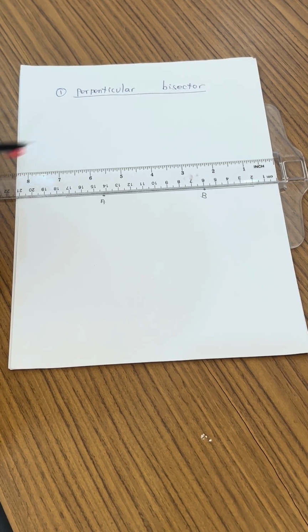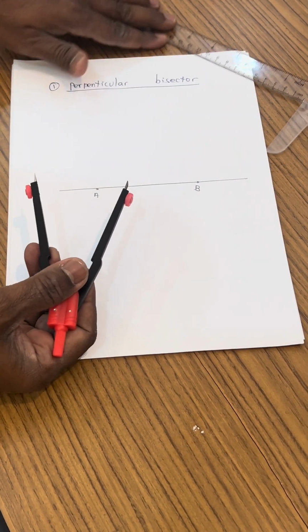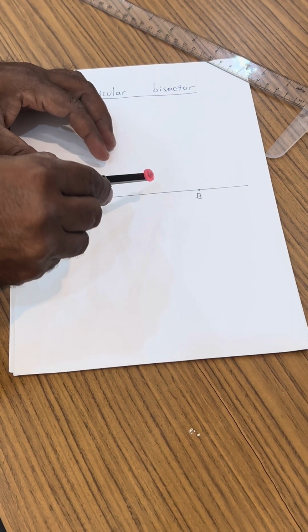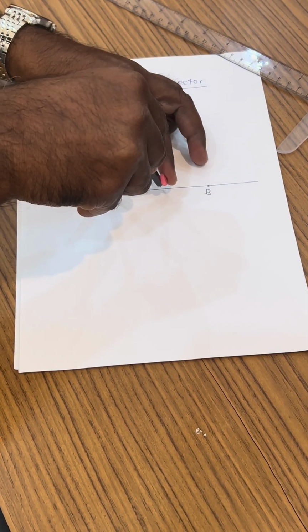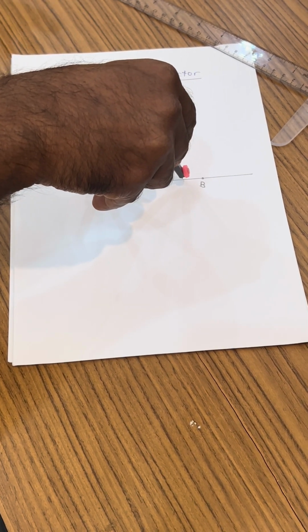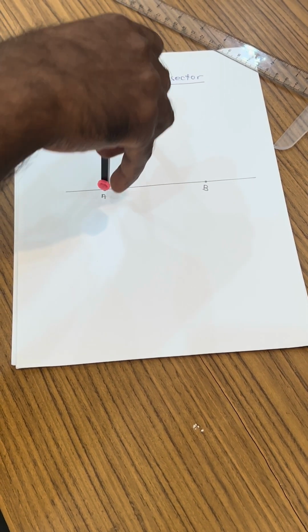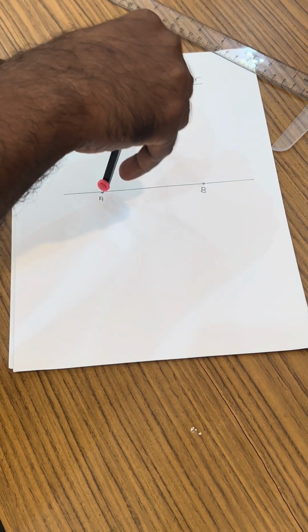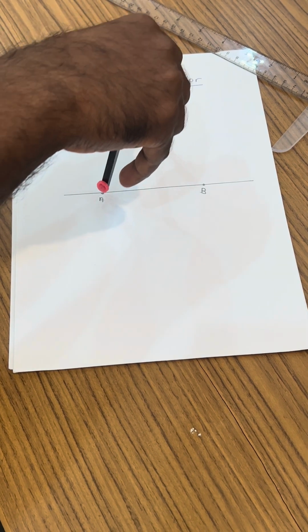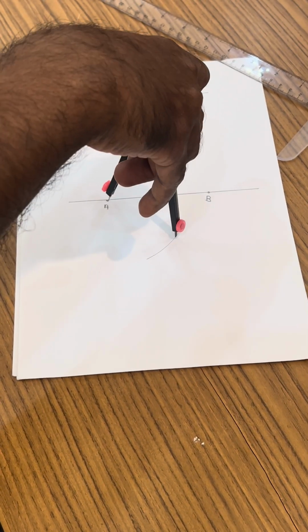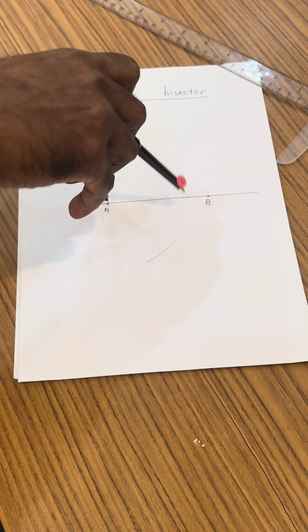Now we are going to see the perpendicular bisector. In this line AB, you are going to construct the perpendicular bisector. You have to take more than half, approximately more than half. Any distance you can take, but it should be more than half. And draw the arc above the line, and draw the arc below the line.